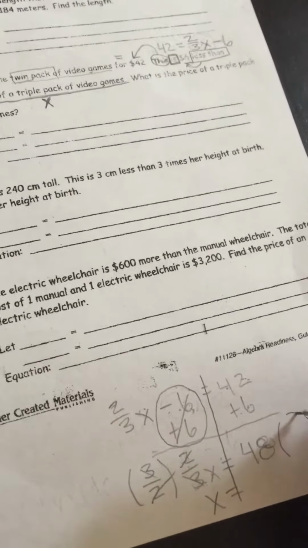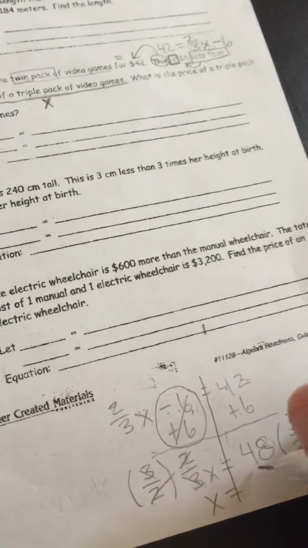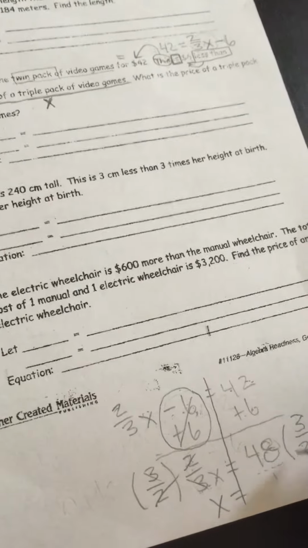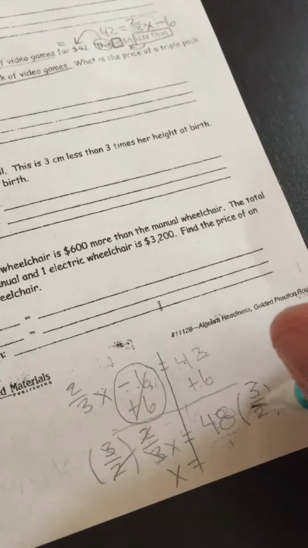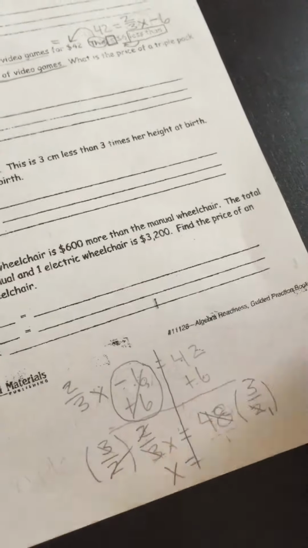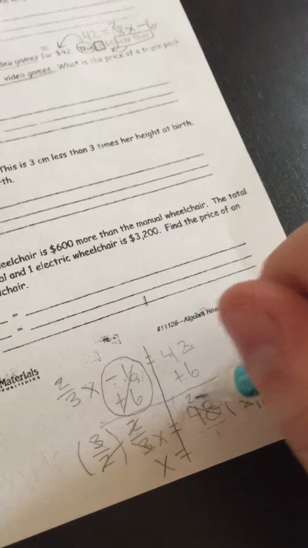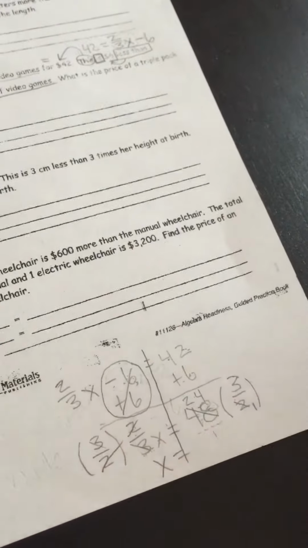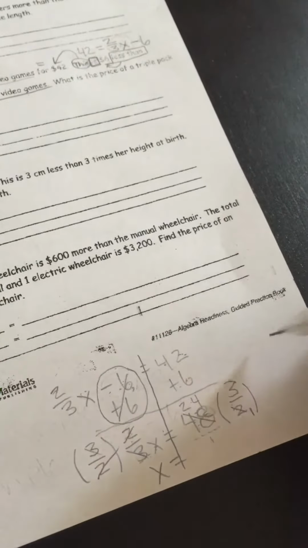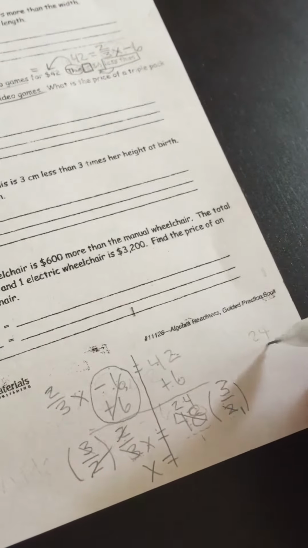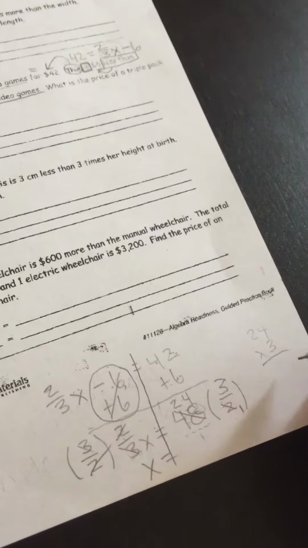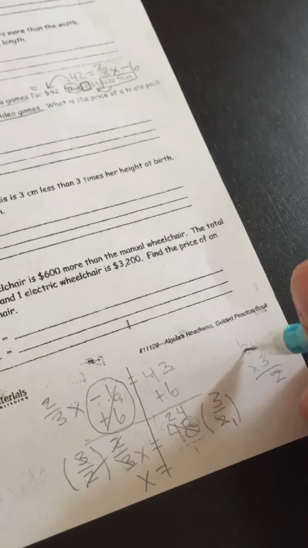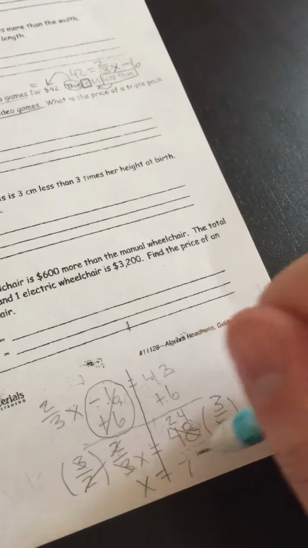48 times 3/2. If you put 48 over 1, now we can simplify these two. 2 goes into 2 one time. 2 goes into 48 24 times. Now we just do 24 times 3. So if you don't have your calculator, you do that off to the side. 4 times 3 is 12. 3 times 2 is 6 plus 1 is 7.